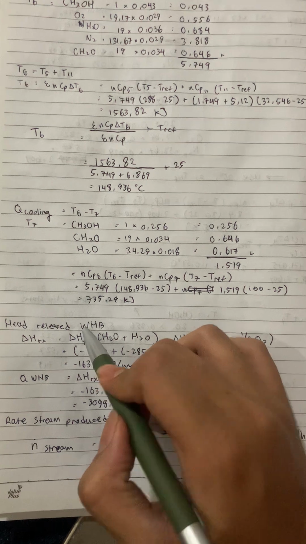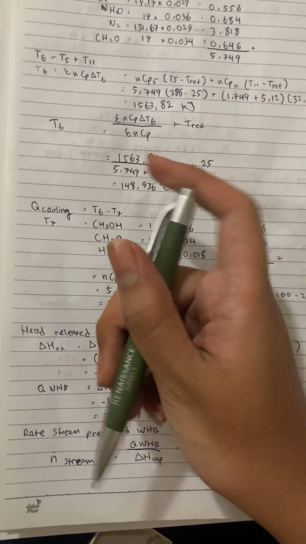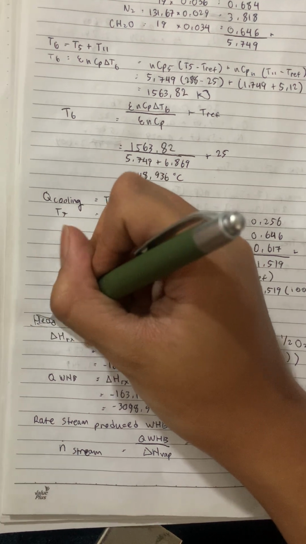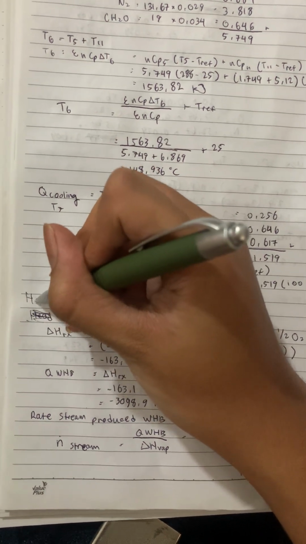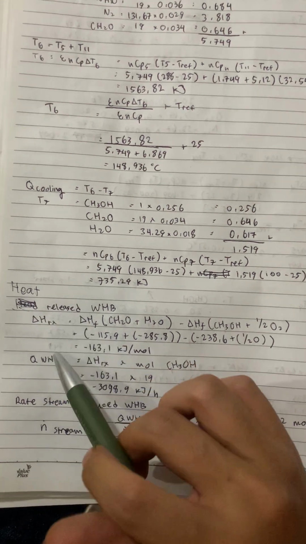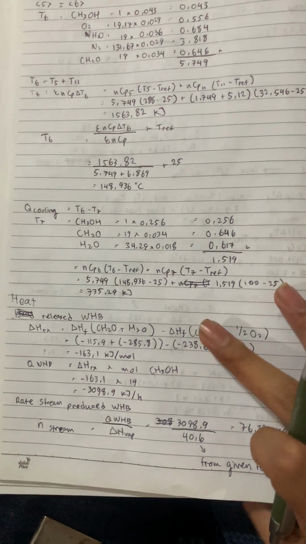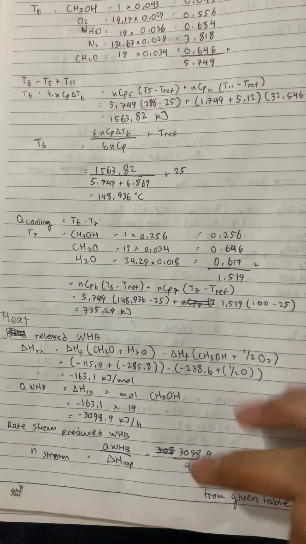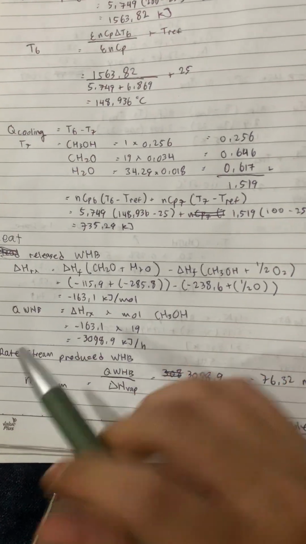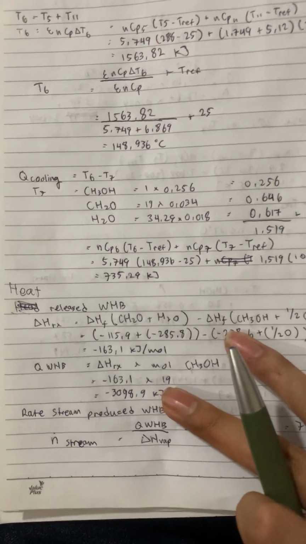Okay, moving on to the heat release. I'm sorry, this is a typo. It should be heat. Okay, heat released through the WHB. Okay, so how do we do this?